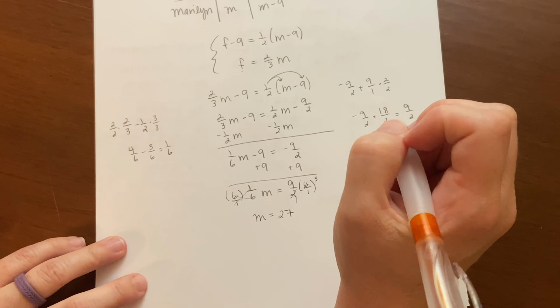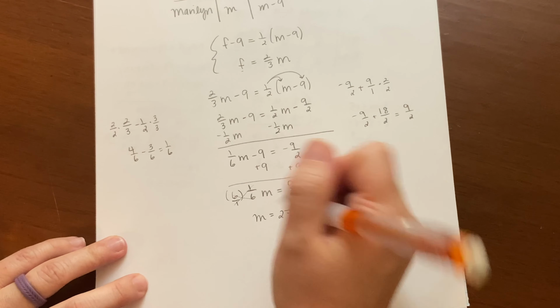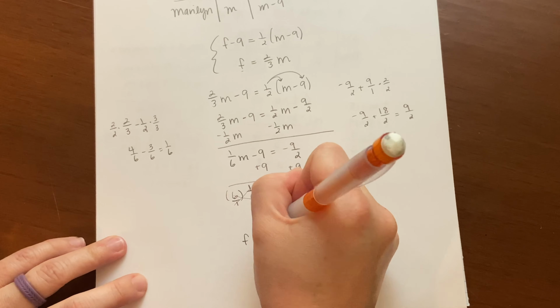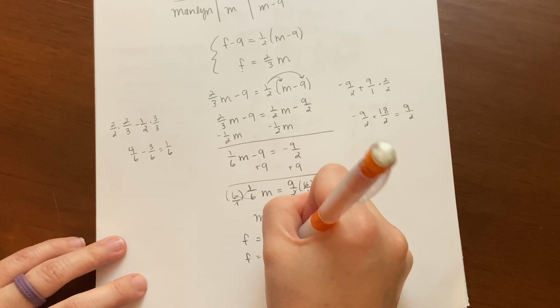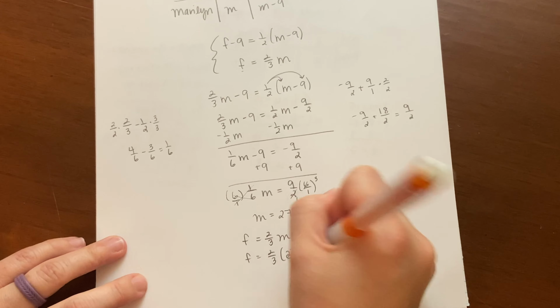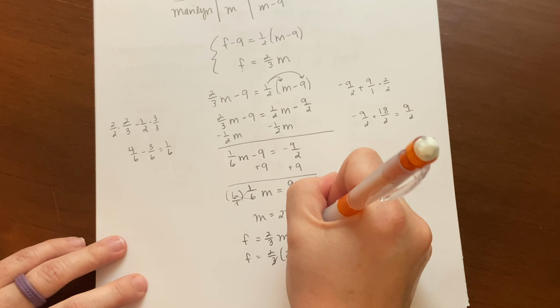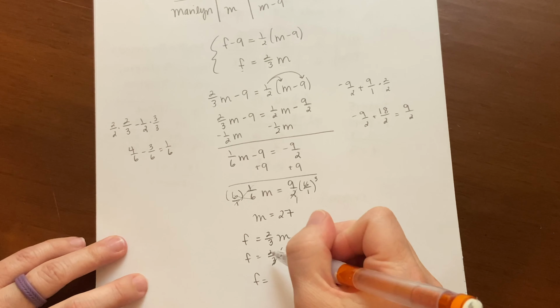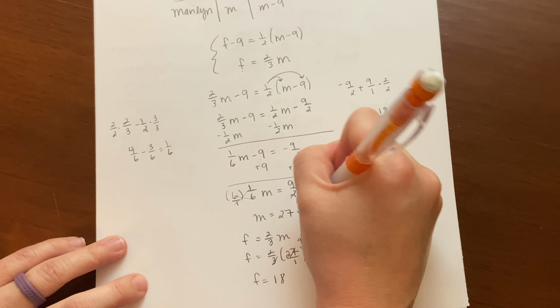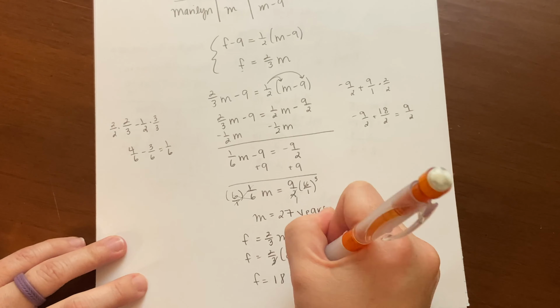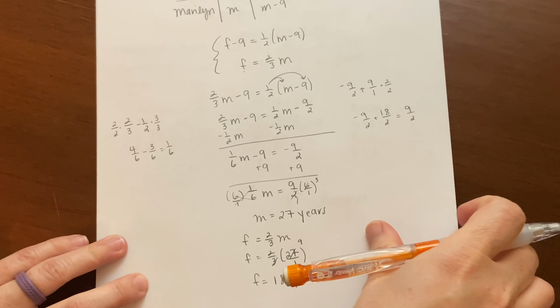So we're halfway there. We just need to figure out Frank's age. So Frank's age is 2/3 of Marilyn's age. So it's 2/3 times 27. The 3 and the 27 can reduce down to a 9. So 2 times 9 gives me 18. So Marilyn is 27 years old now, and Frank is 18 years old now.